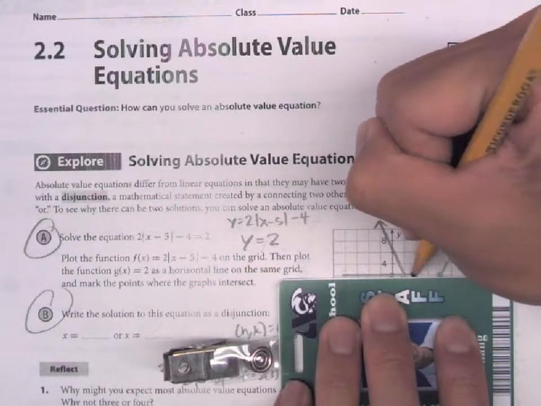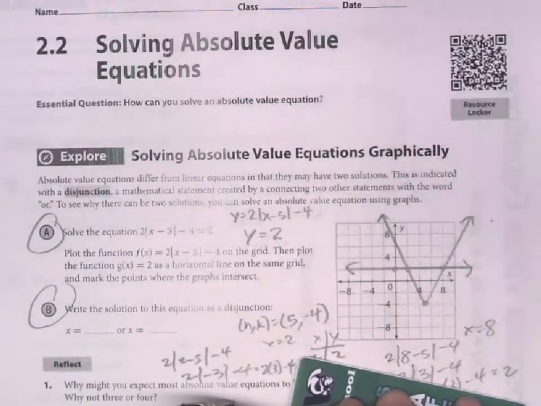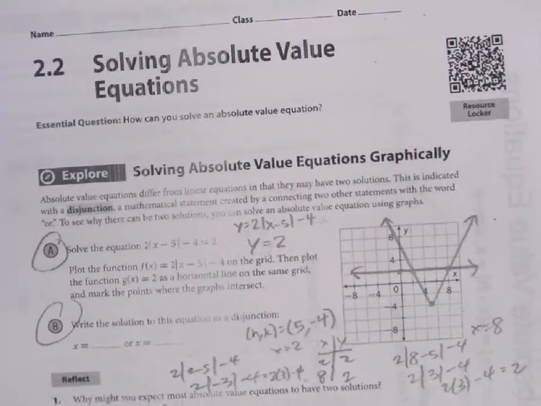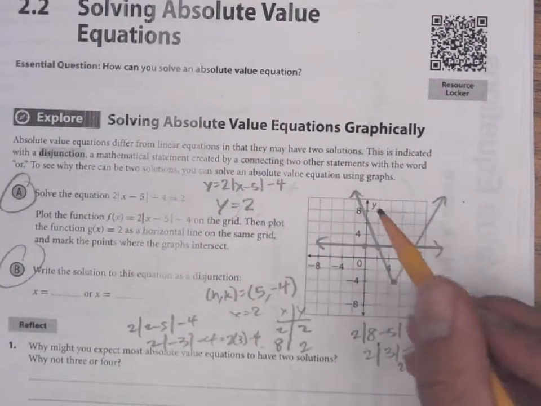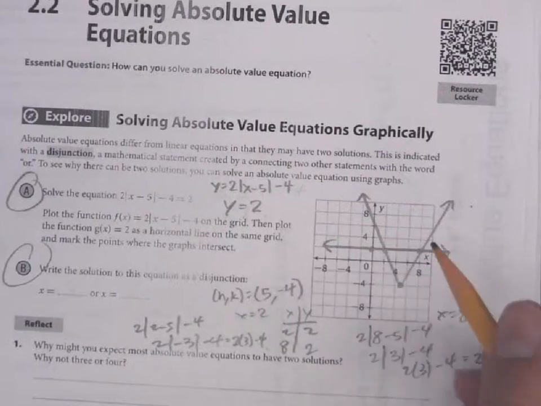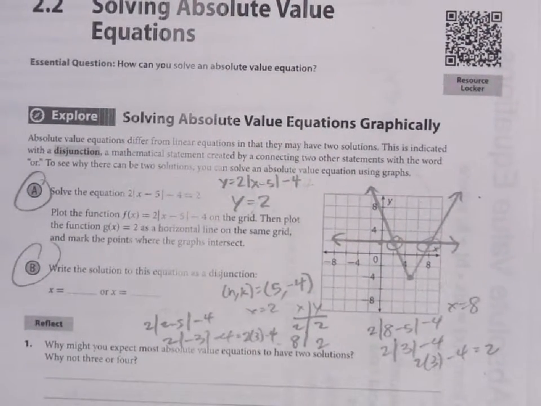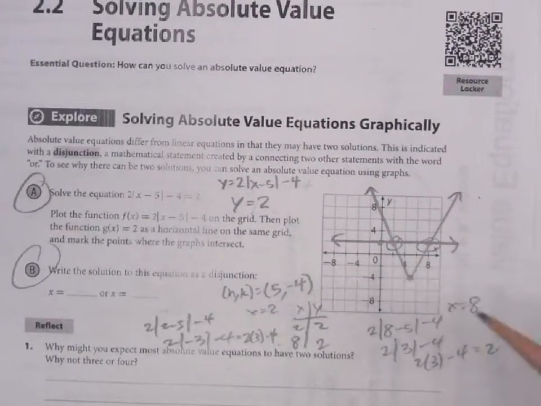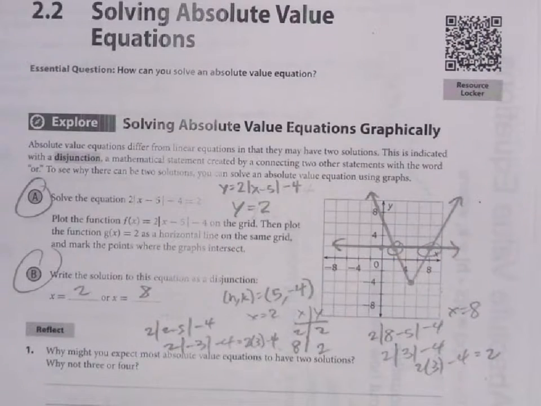So it looks like this. Something like this. Now, in order to write the solution to this equation, we just look for where the absolute value graph intersects with the line. So it's this point and this point right here. Okay. So if we look at the x values here, we know that x is 2, and for this one, we know x is 8. Okay. So that's pretty much how you would solve this graphically.